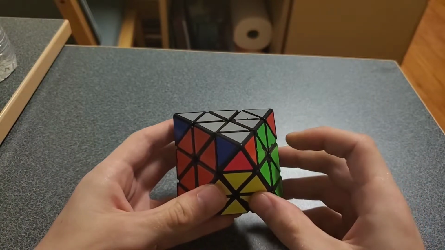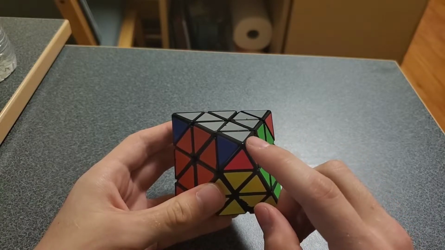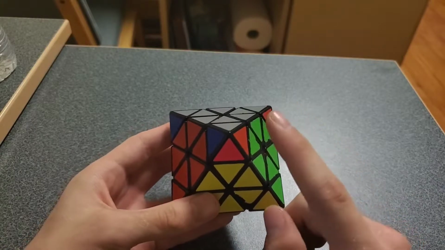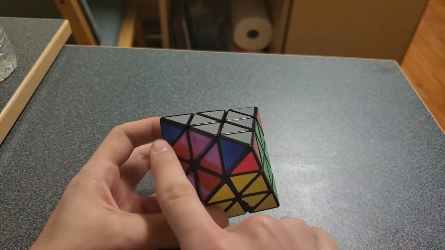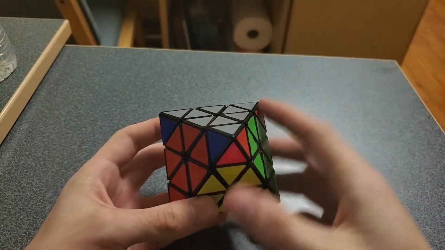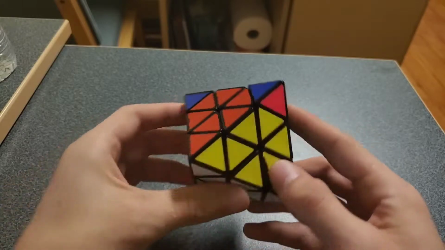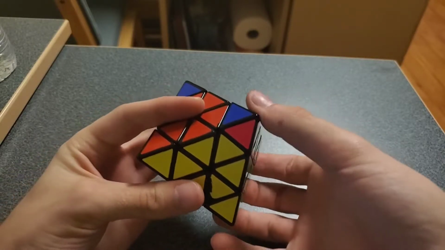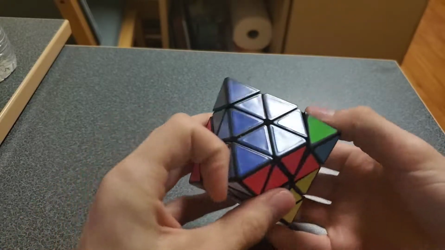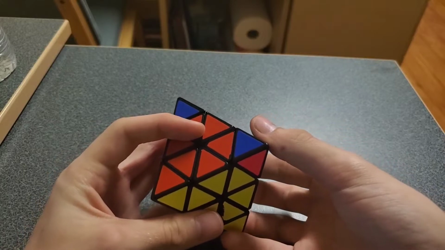Okay, so the first corner permutation algorithm is the clockwise corner permutation algorithm. The way I recognize it is just by looking at this sticker here and seeing that it matches up with this edge, meaning that it needs to go this way. The way I execute it is I do kind of a half rotation like this, and I regrip, like if I'm doing a flip or something, so I'd flip, and then I'd regrip.